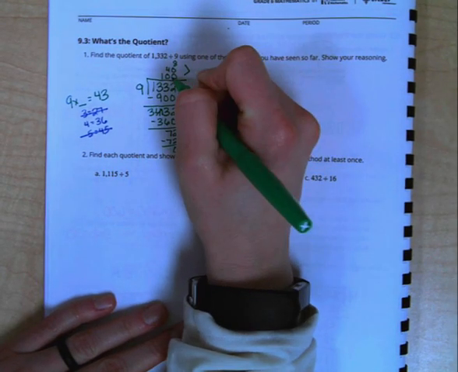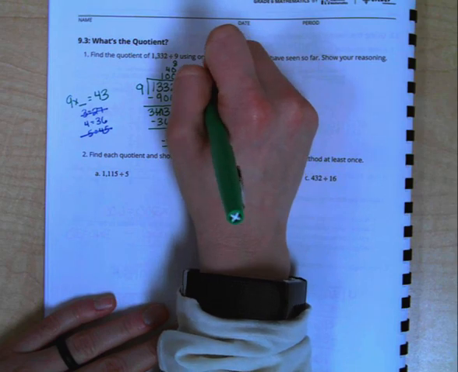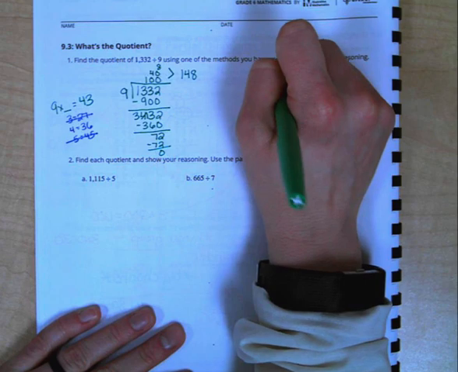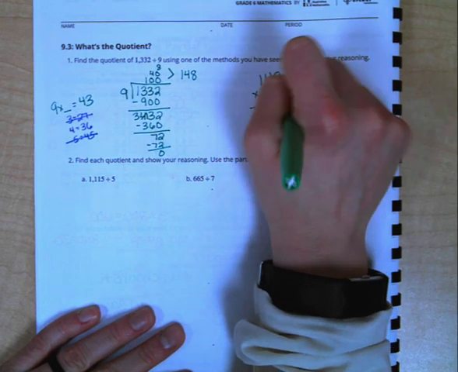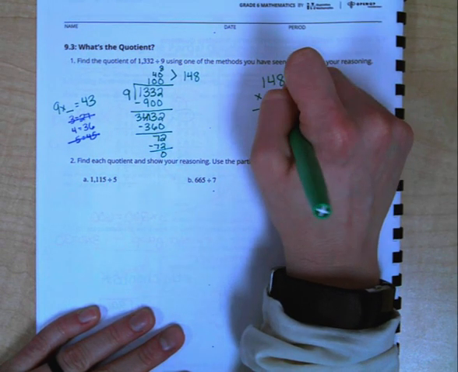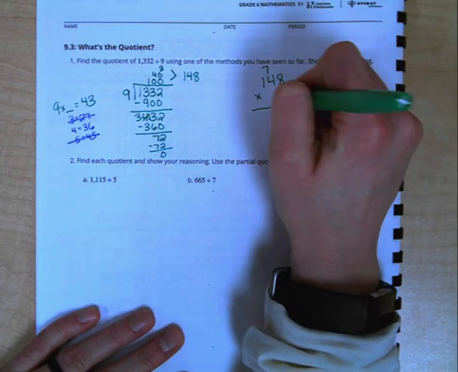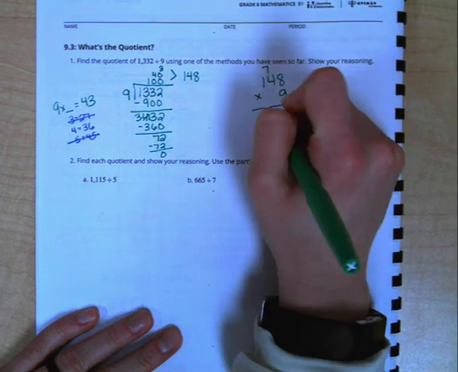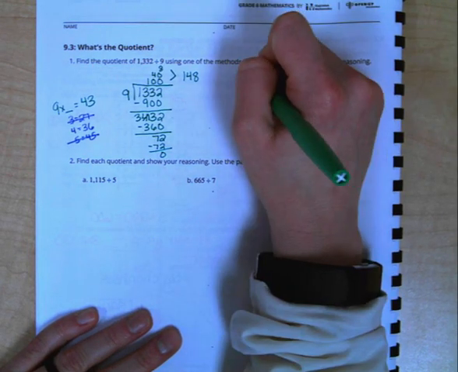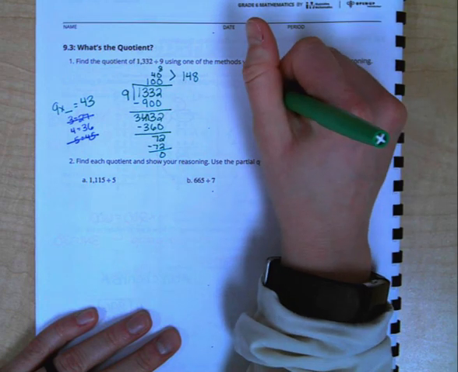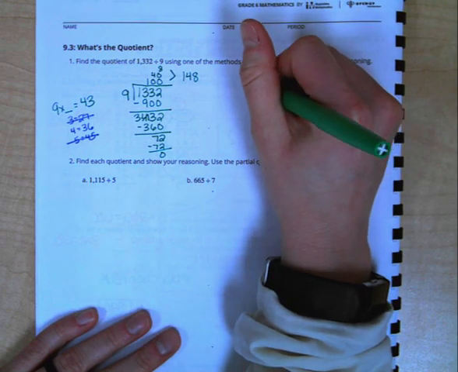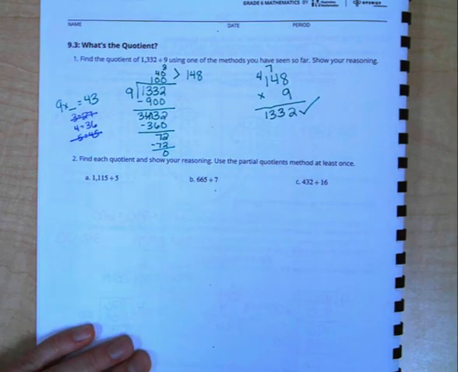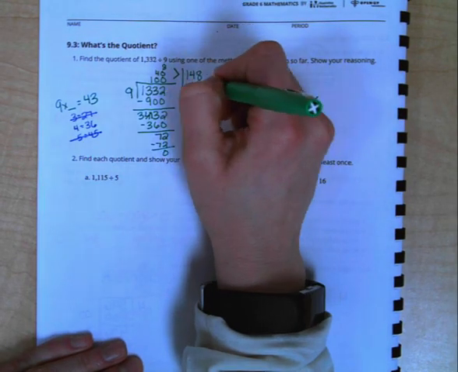Add up my chunks. 100 plus 40 plus 8 is 148. And we can check our math by taking our quotient times our divisor, and that should equal our dividend. 9 times 8 is 72. Okay. 9 times 4 is 36, plus 7 would be 43. 9 times 1 is 9, plus 4 is 13. So that matches. We know that we did our math correctly.